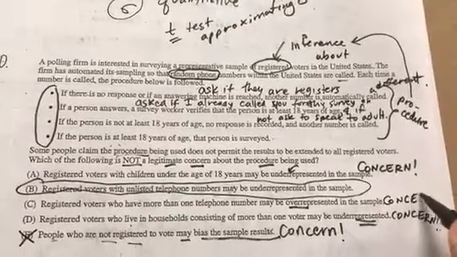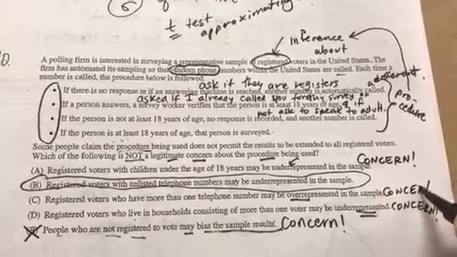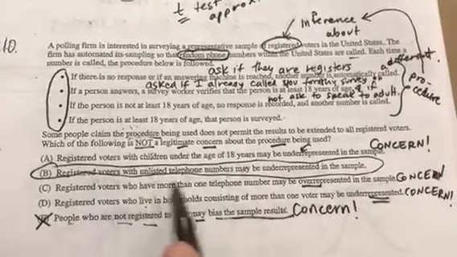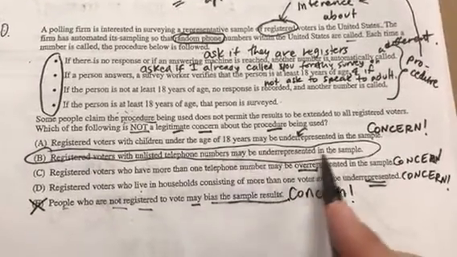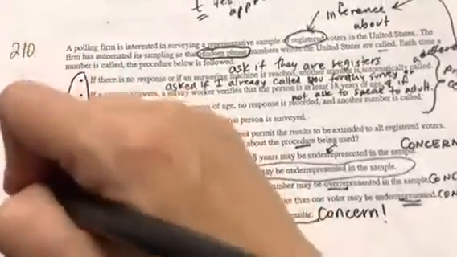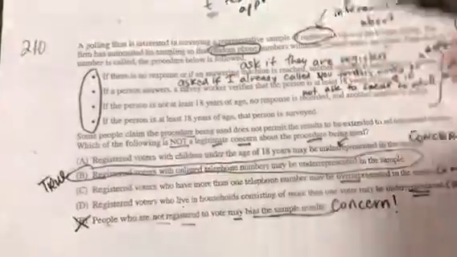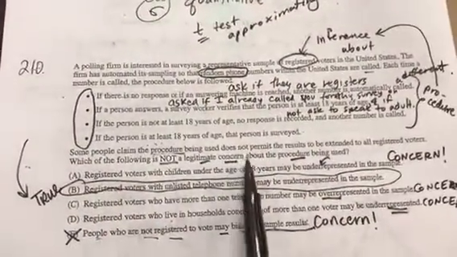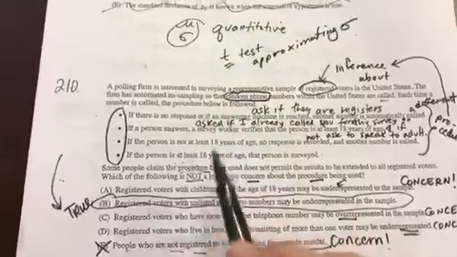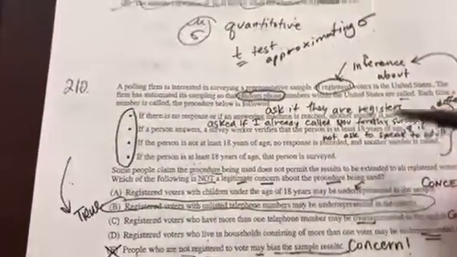So let's look at this final point. Registered voters with unlisted phone numbers may be underrepresented. This is absolutely a true statement, but there's nothing we can do about this design. It's listed as a legitimate concern about this procedure, but there's nothing you can do about it.